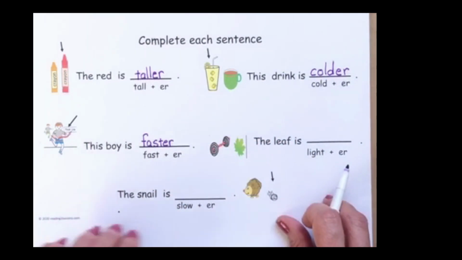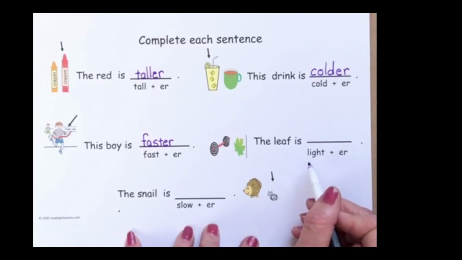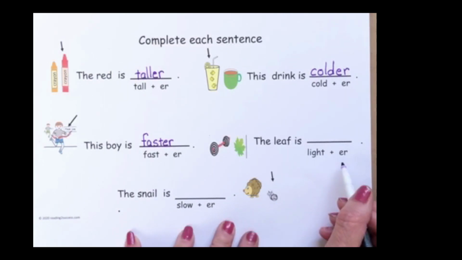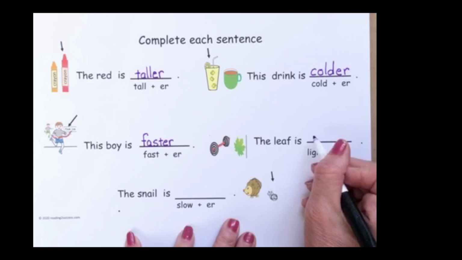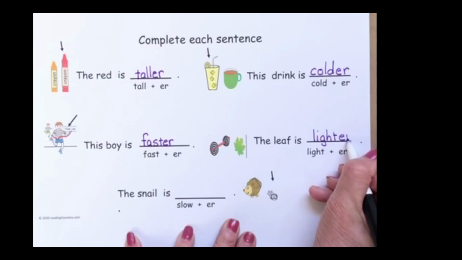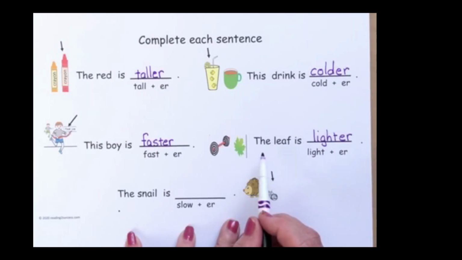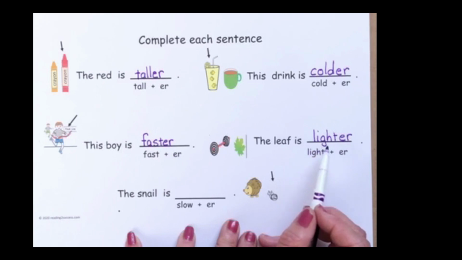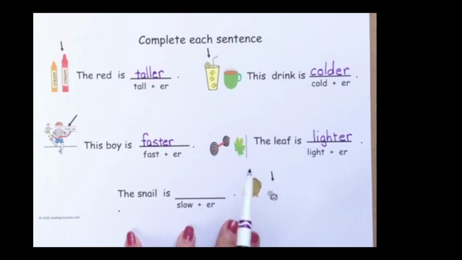Let's go down here. This word is light, and our suffix is er. So the word is lighter. So it says the leaf is lighter. So it is lighter compared to the weights.